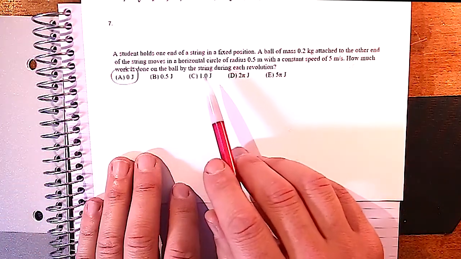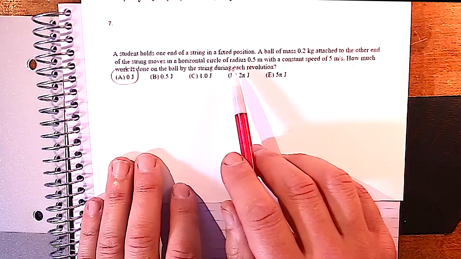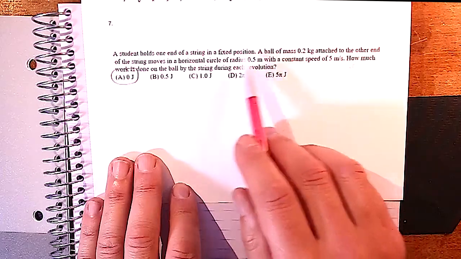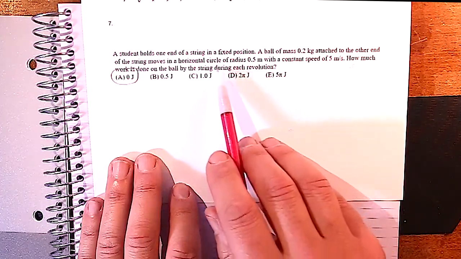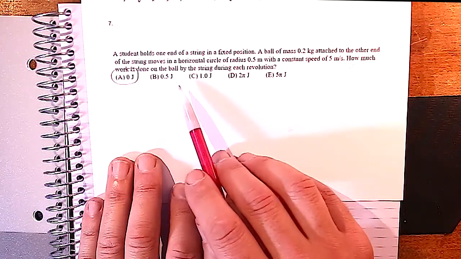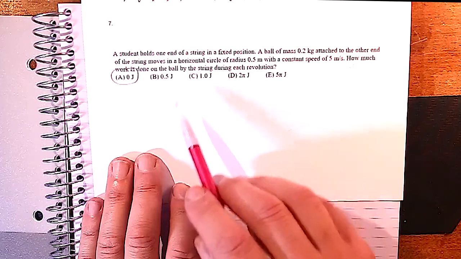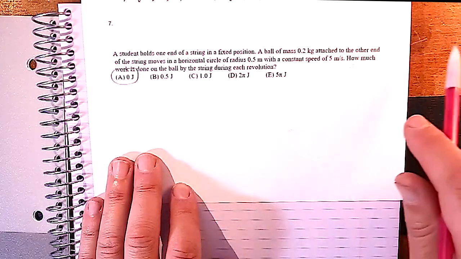In this one, a student is holding on to a string, and there's a ball on the end of the string, and they're swinging it around at a constant speed. The question is how much work is done by the ball. Again, the force is perpendicular to the displacement, and work is equal to F dot x, the force parallel to the displacement, so no work is done.